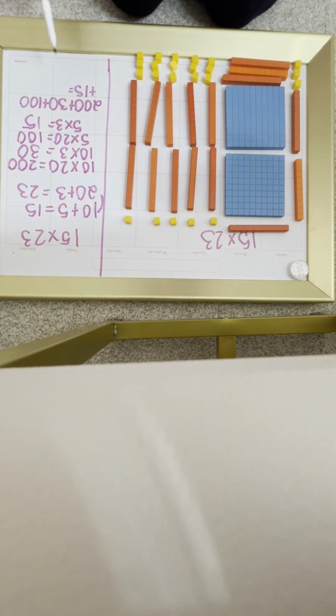And if we add these all up, 200 plus 30 is 230, plus another 100 would be 330, plus another 15 would be 345, which would be our final answer.